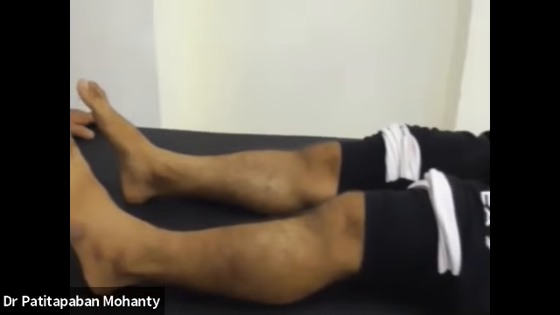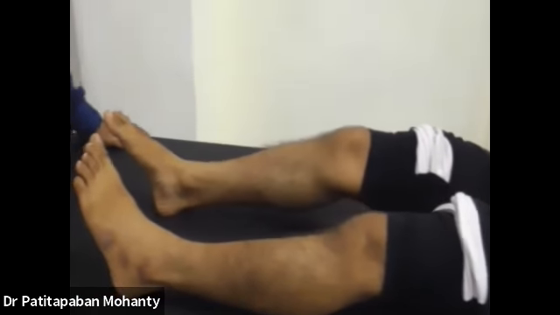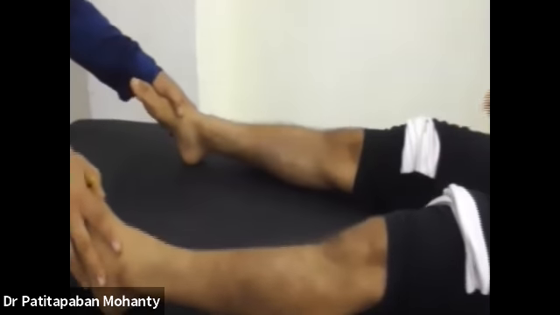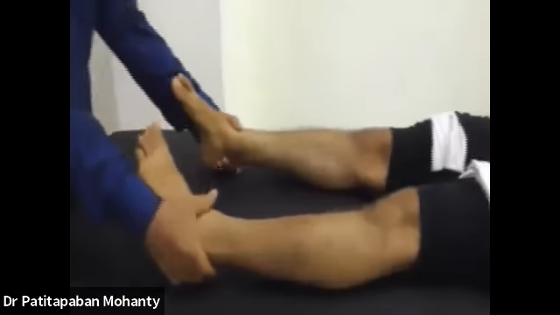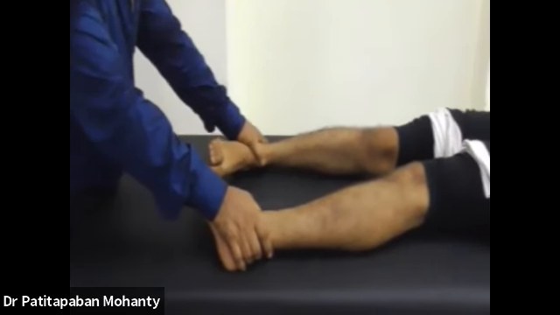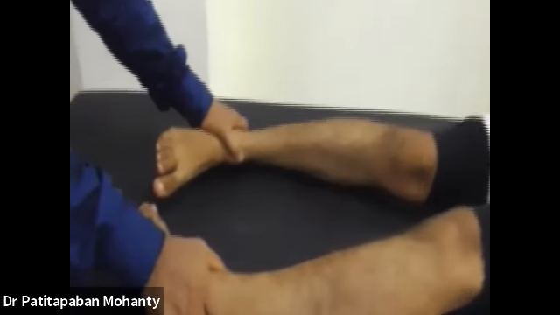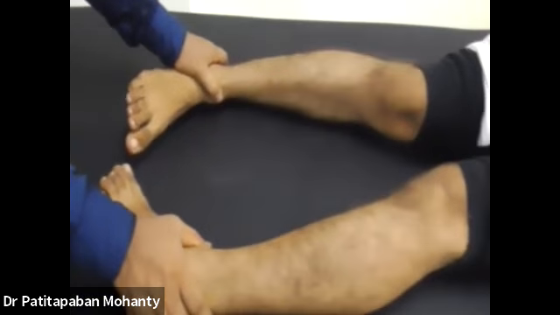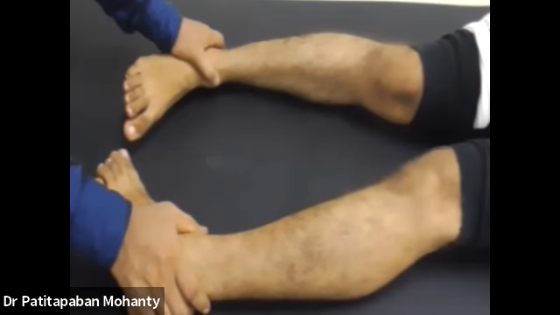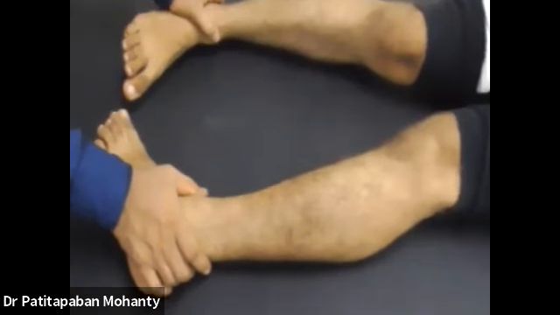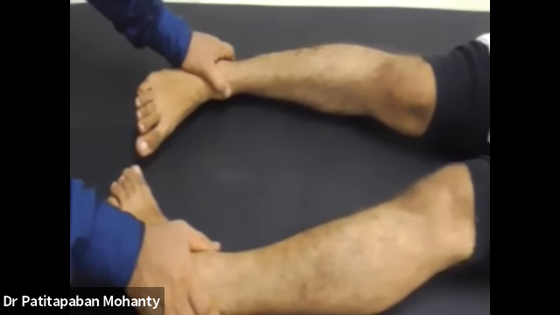Then usually when patients come to us in the first stage where there is capsular contracture, by the time the patient has developed genu varum, knee flexion deformity, what do you do? You can rotate both the legs internally with the straight knee. This is very, very effective in relieving the knee pain in degenerative joint disease.